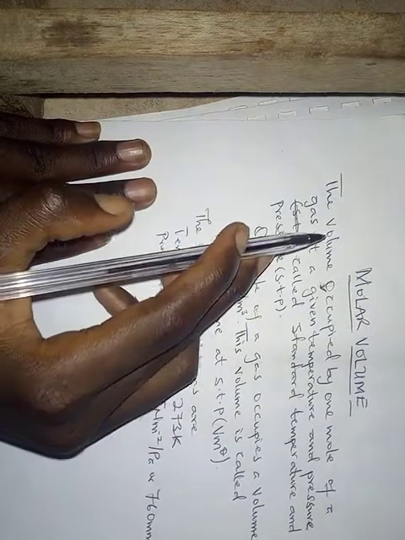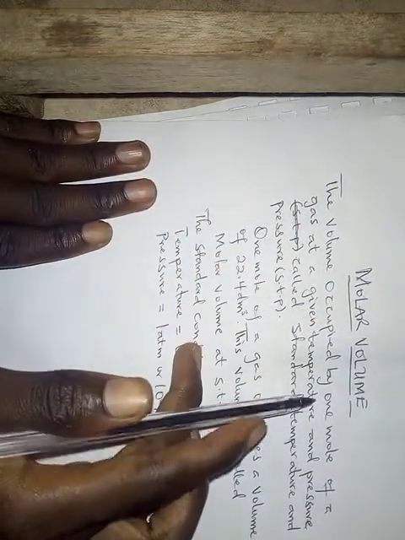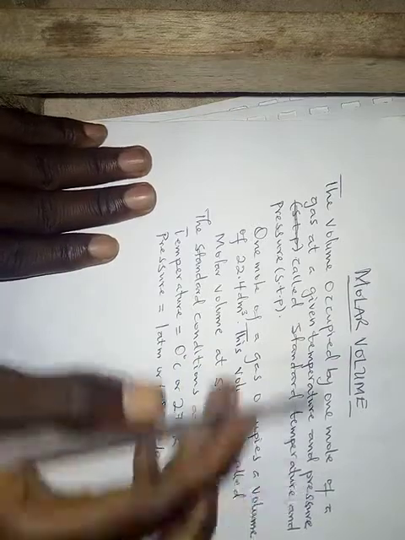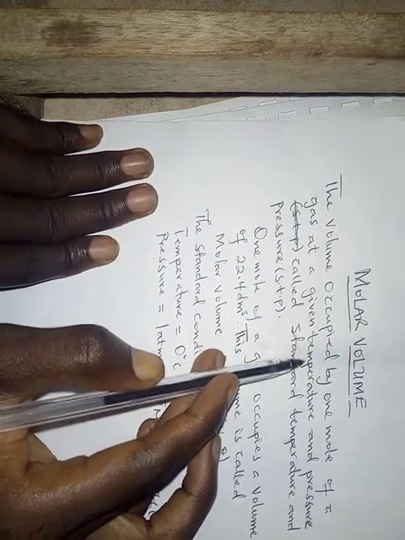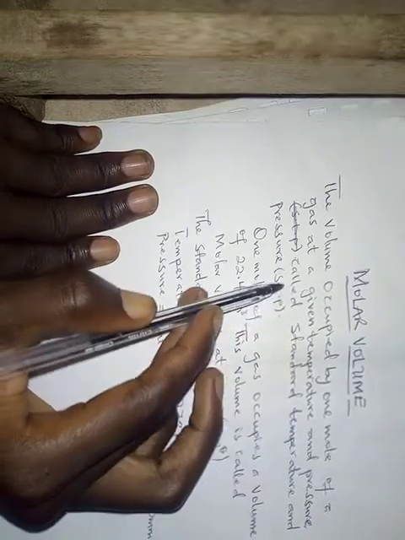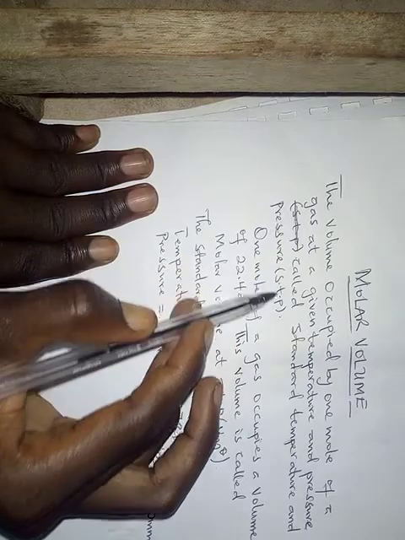I'm defining the terms for you so that we can easily work our moles. So the molar volume is the volume occupied by 1 mole of a gas at a given temperature and pressure, which is called the standard temperature and pressure, that's STP.